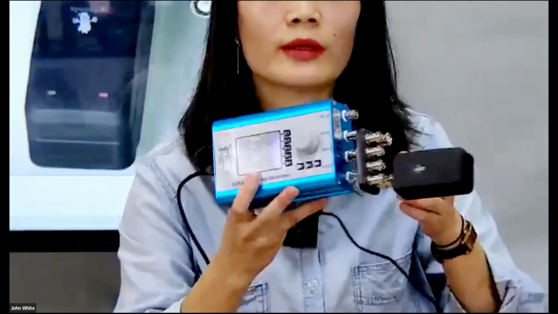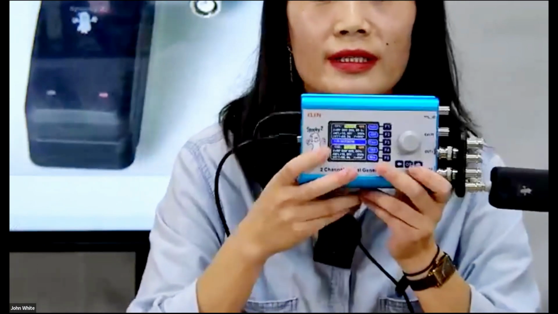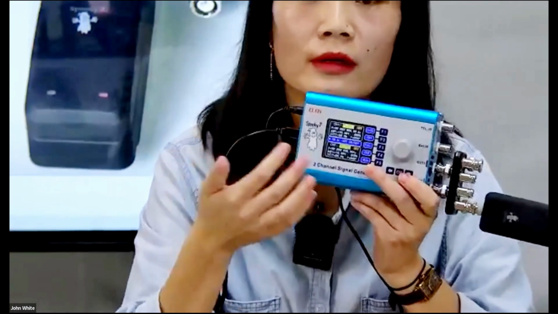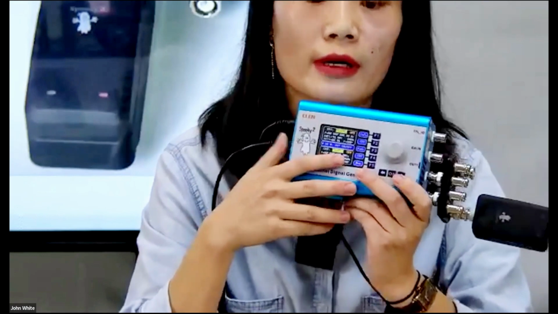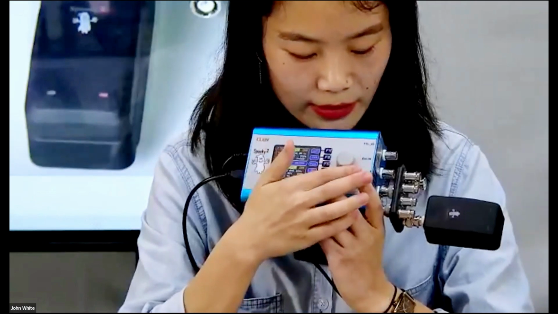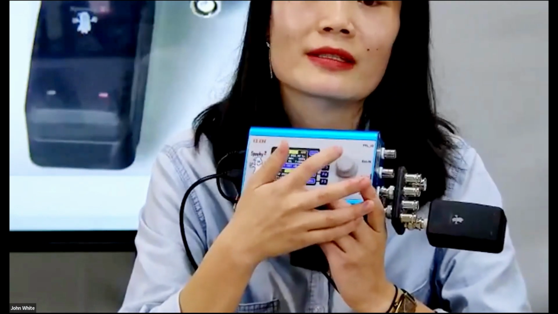I should mention that once the XM generator is connected to your computer, everything is controlled in the software. There's no need to adjust this knob, and it doesn't have any actual functionality. You can just ignore it.